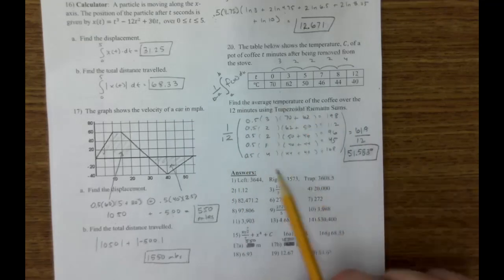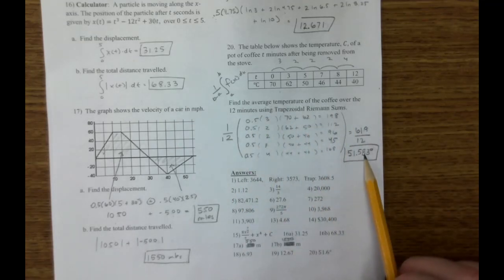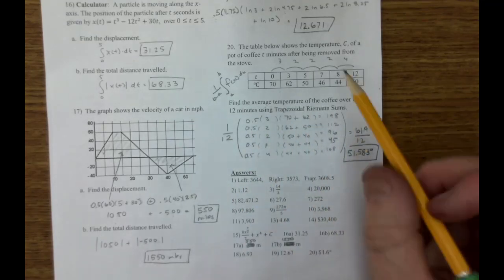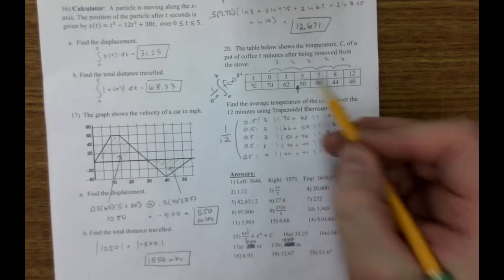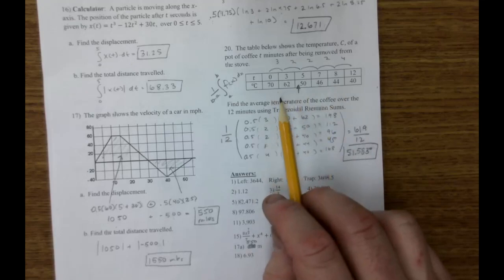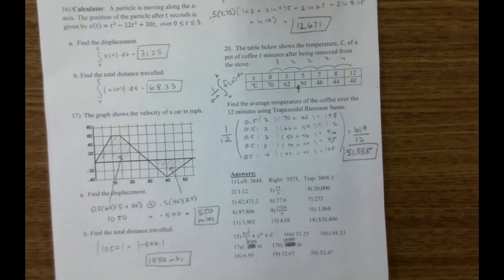And the average, if you do all this computation, it comes out to 51.583, and 51 degrees is right here, and that definitely appears to be an average temperature. It's right in the middle of our list. So it appears it could be a good average.